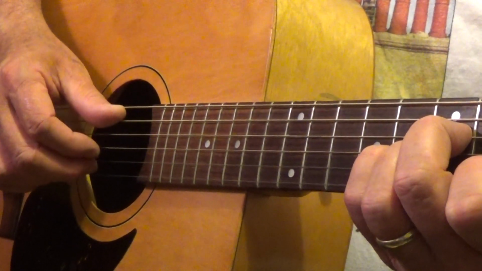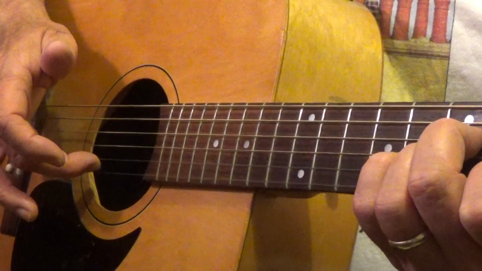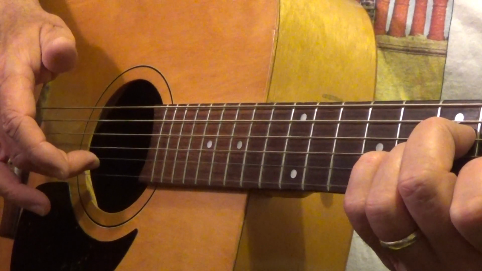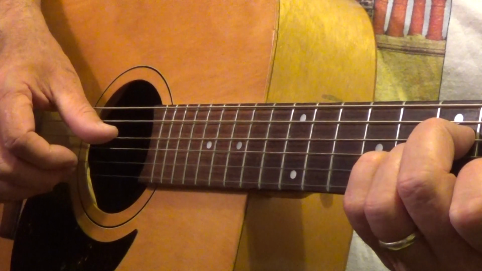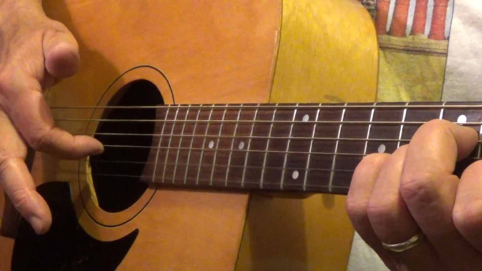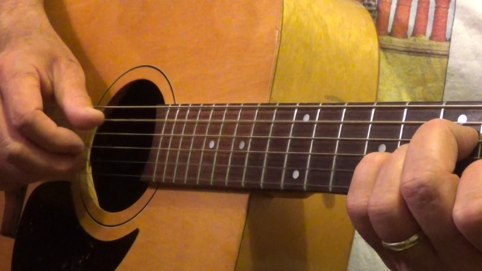So what you do is you play the two outside strings first, so you play that bass note, then you play the second string on this occasion with your third finger, then you play the next bass note on the fourth string, and then you play the third string with your first finger. So in that sequence it goes.